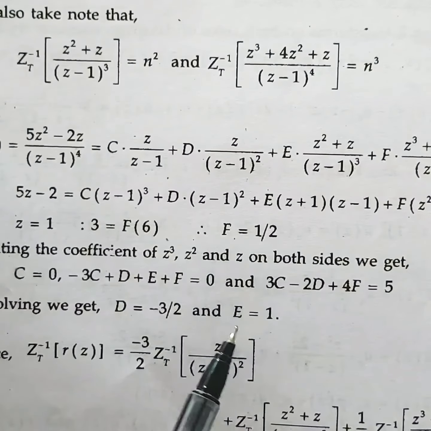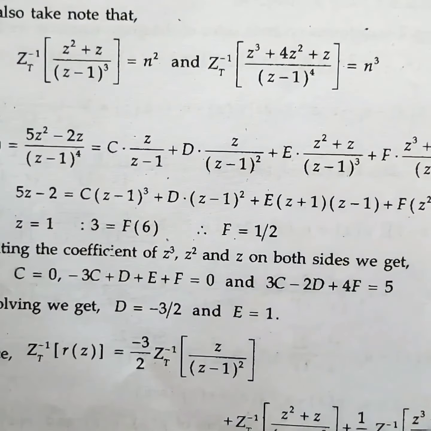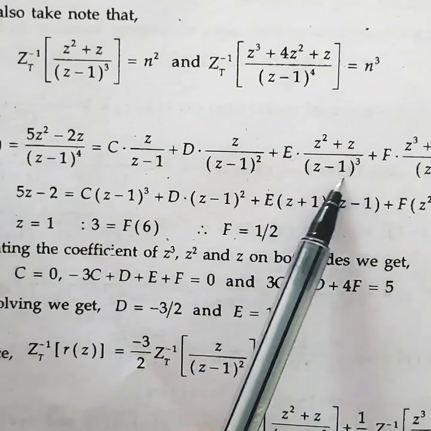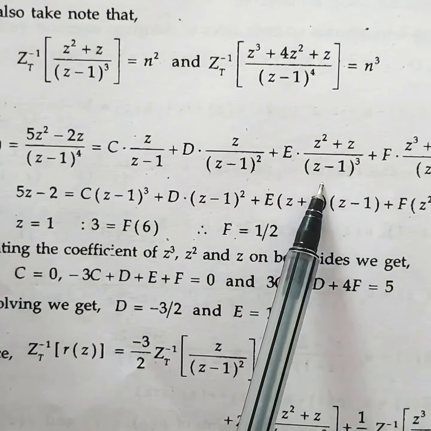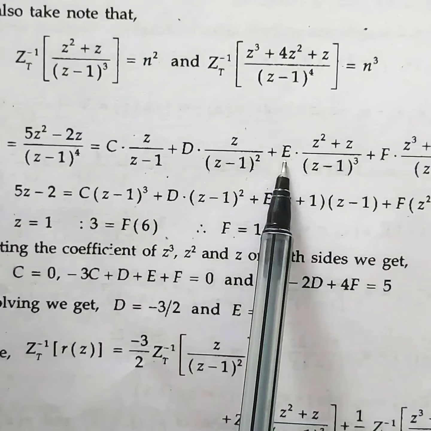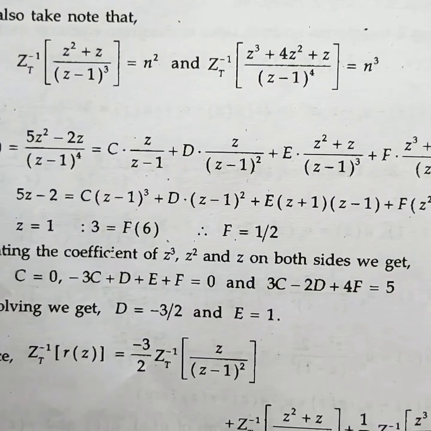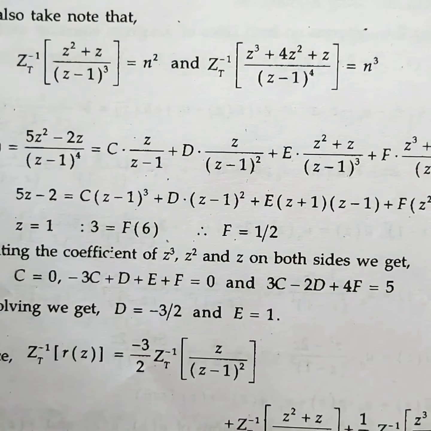Z transform inverse of z square plus z by z minus 1 the whole cube. What is the formula for z square plus z? It is the Z transform of n square, and this is the Z transform of n cube. The coefficient of e is 1, the coefficient of f is 1 by 2.